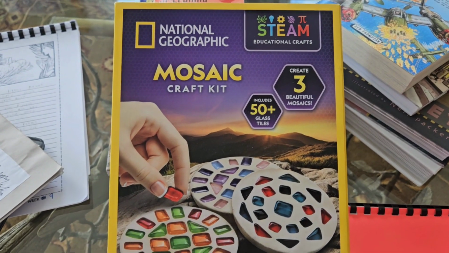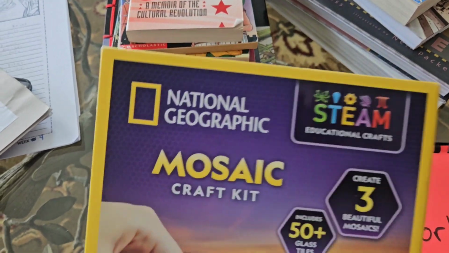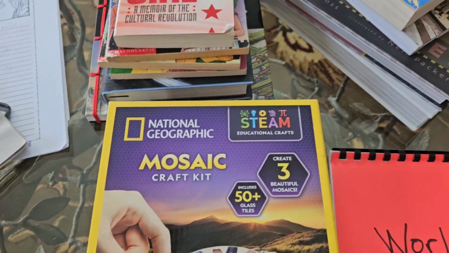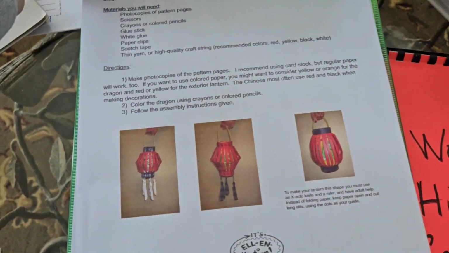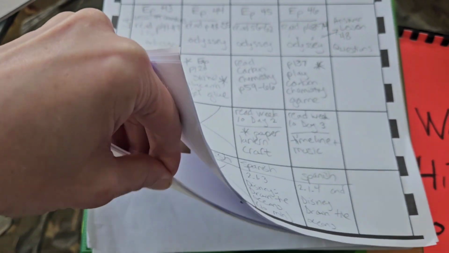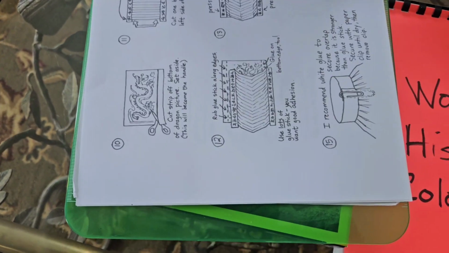Maybe next year. If we use Guest Hollow again, he's going to get a credit for it. But he just likes to do a few on the side. There's actually another one coming up that he's going to be doing, which is going to be a paper lantern. So I already printed it up for him, and I have it ready to go. He's going to start that next week.